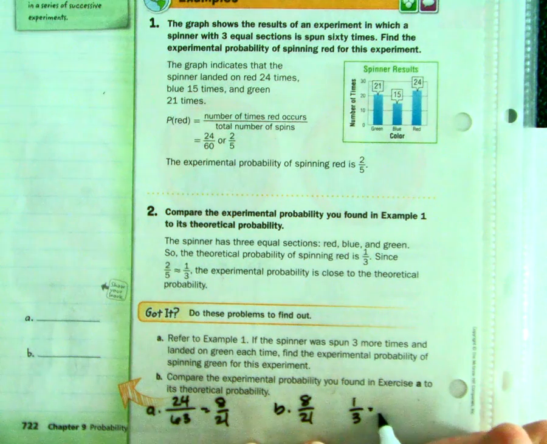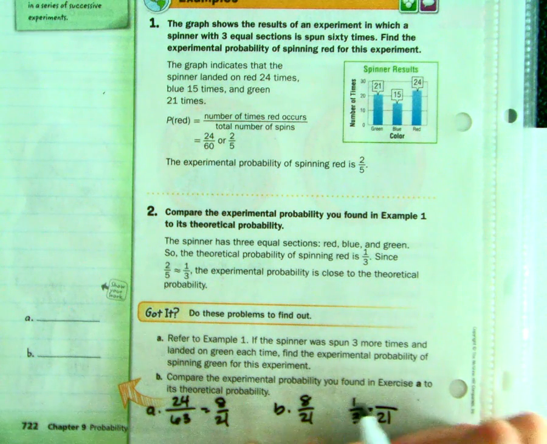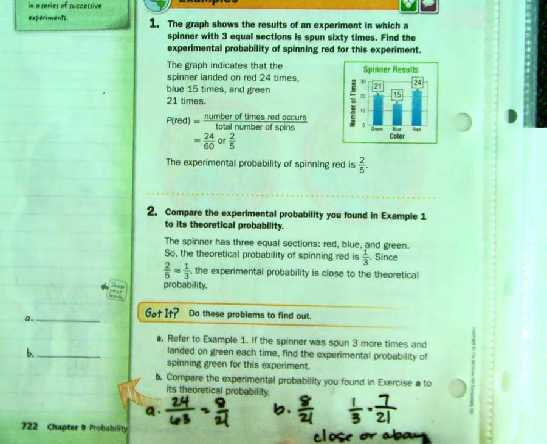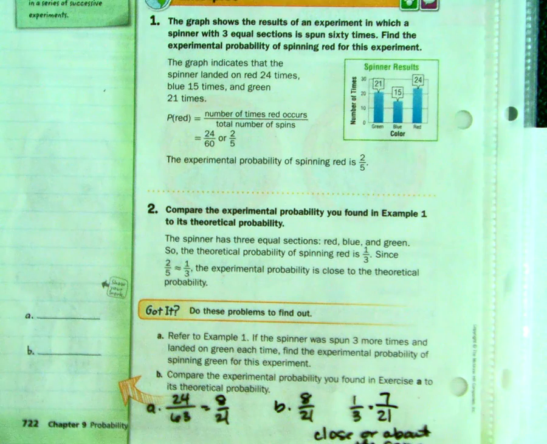Remember when you convert a fraction, 3 times 7 gives us 21, so we take 1 times 7, which is 7. So if we compare 8/21 and 7/21, we would say that they are close to each other, or about the same. So our experiment went just about as well as it should have.